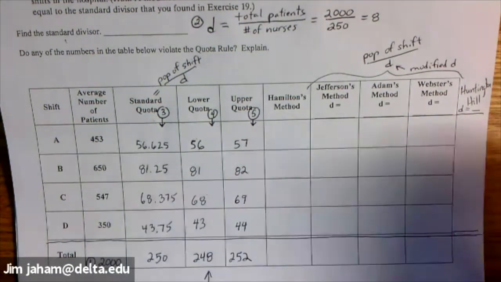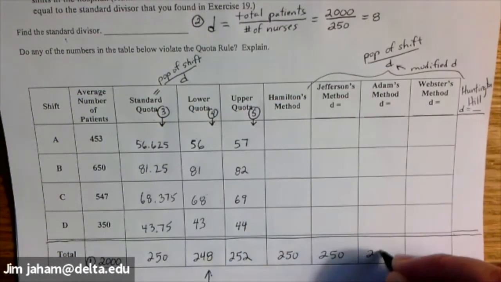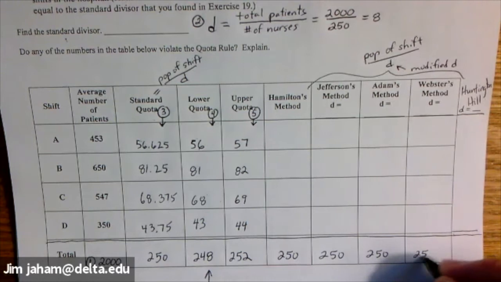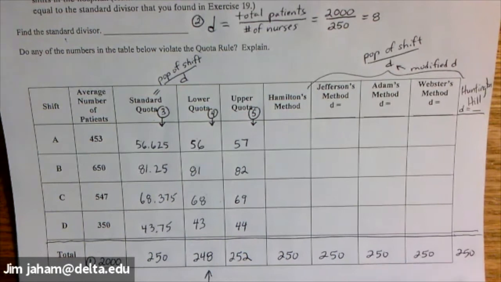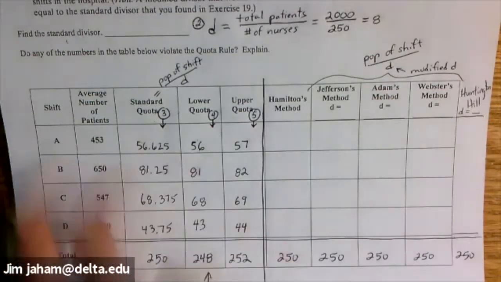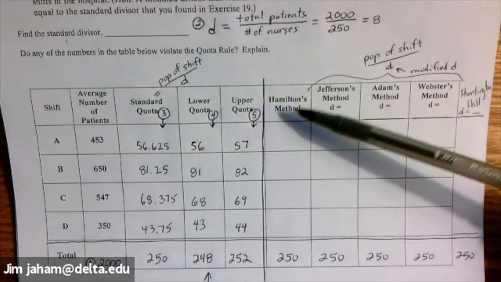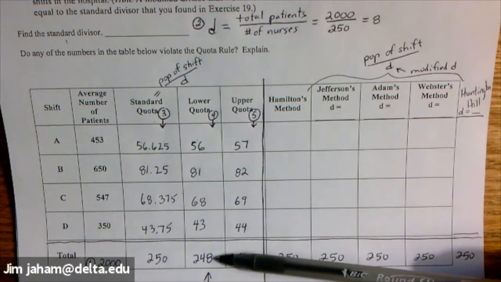Now, what's important about all these other methods is that however many you assign, the total of all the nurses has to be exactly the 250. The only 2 columns that won't add up to exactly the number of nurses will be the lower quota and the upper quota. So our methods begin right here. This is all preliminary stuff. Here's the process. We have 248 nurses assigned. We need to assign those last 2 nurses to a shift. So which shift should get an additional nurse?